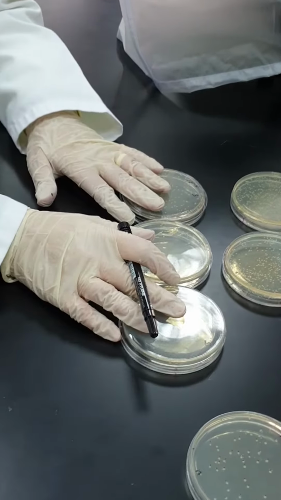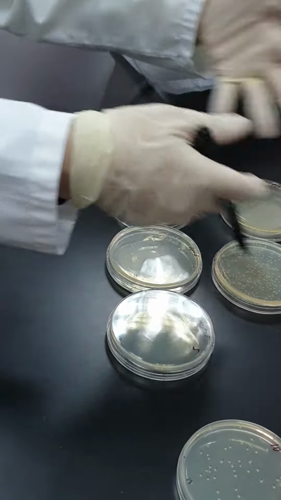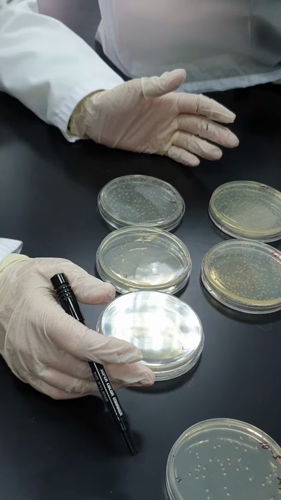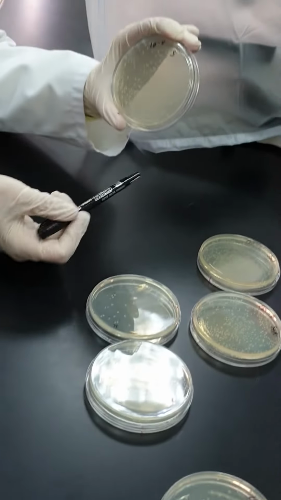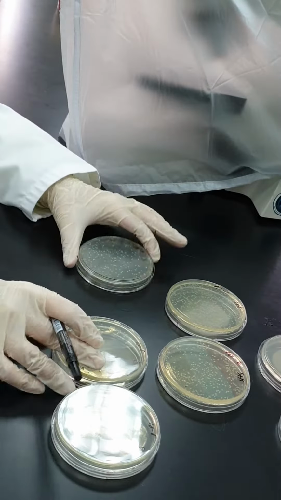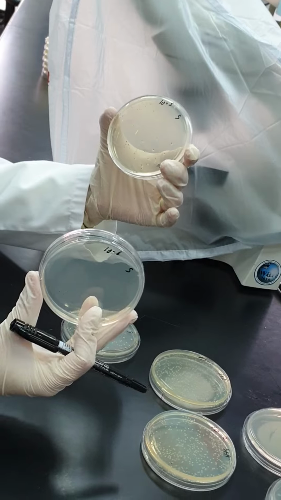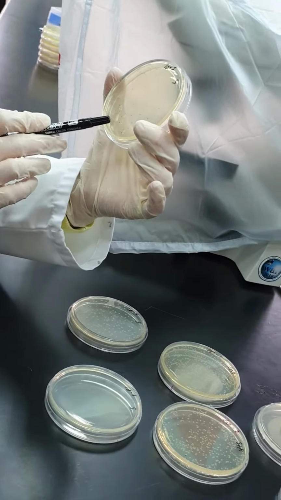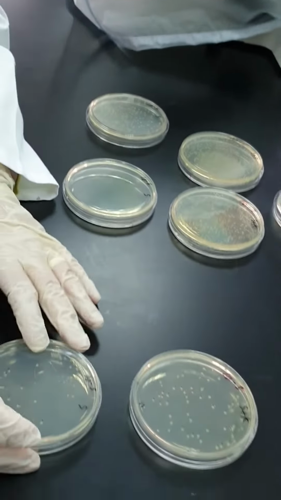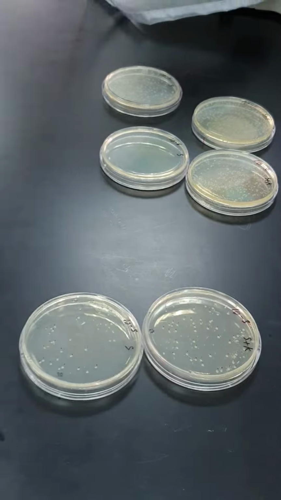Then for the total number of recipients, I didn't bother with the higher concentrations because I will have more recipients in this tube than transconjugants. I started directly from 10 to the power minus 4. This is a well spread petri dish. This is 10 to the power minus 5, easier to be counted. And minus 6, I have no colonies. So I will count the 10 to the power minus 5. I have already counted these colonies for you, and as you can see, the results are here on the board.